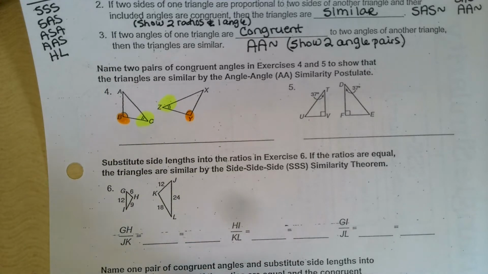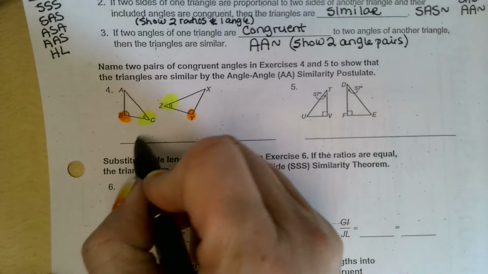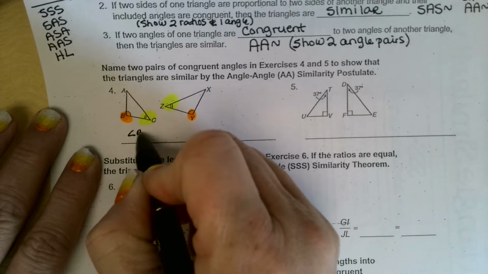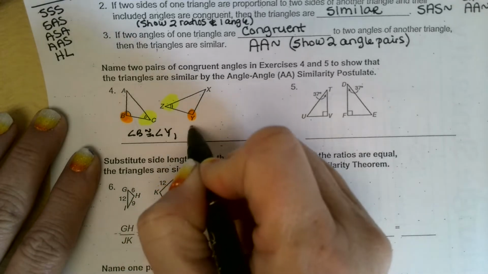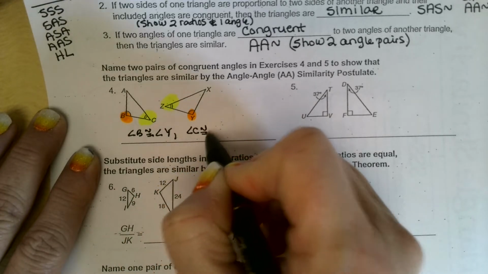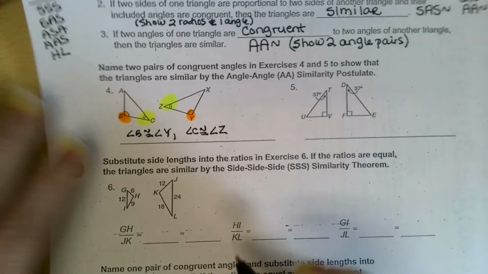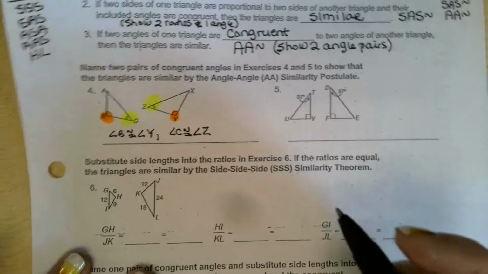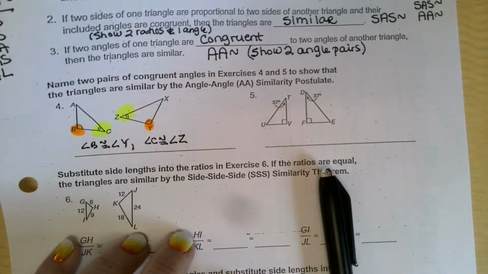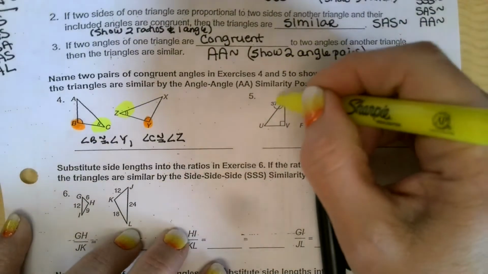Okay, so this would be angle B is congruent to angle Y. Angle C is congruent to angle Z. We're not going to have to do this pretty much in the work. The work's going to be a little bit different when we get to it. Okay, in this picture, I've got the 37s.